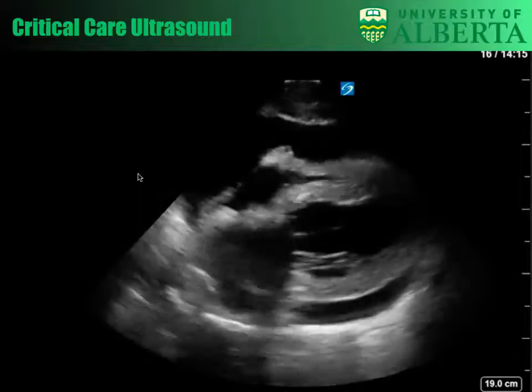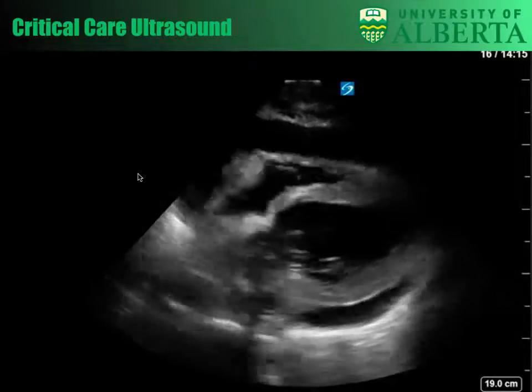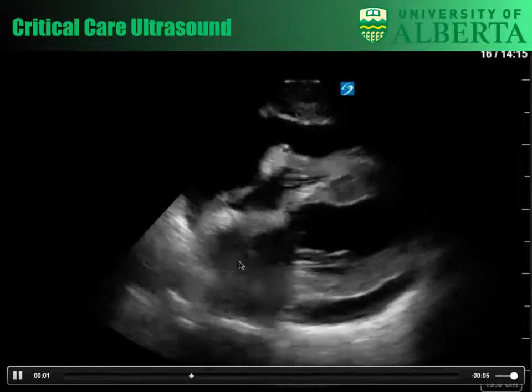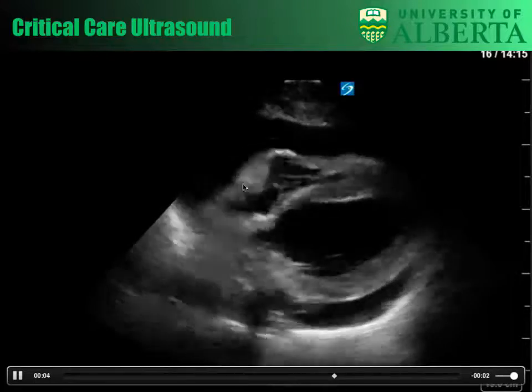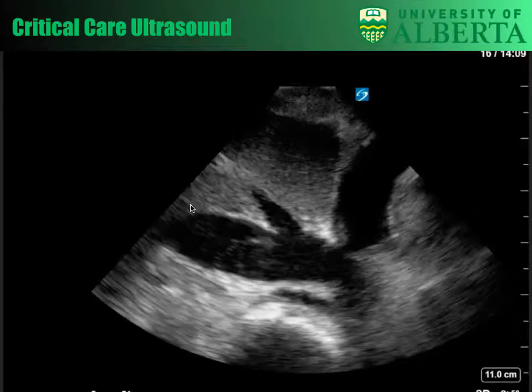Okay, and so here's our subcostal four chamber view. Again, we can further see that there is some collapse of the right atrium, and not much filling of the RV in that large anechoic space. We can see the left ventricle, right atrium, left atrium, and so not much filling of the RV cavity, again more of those features.